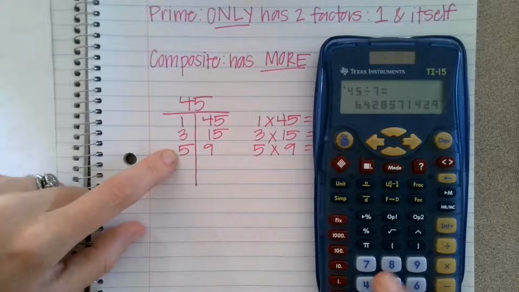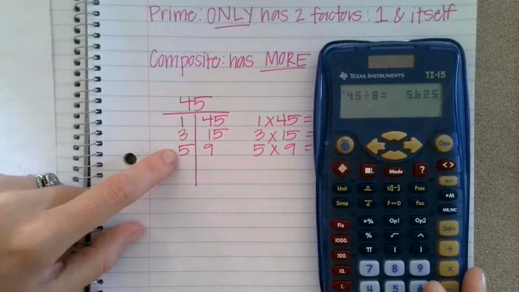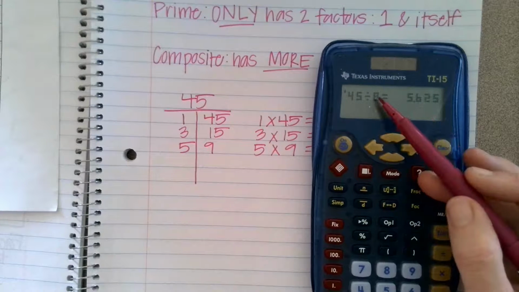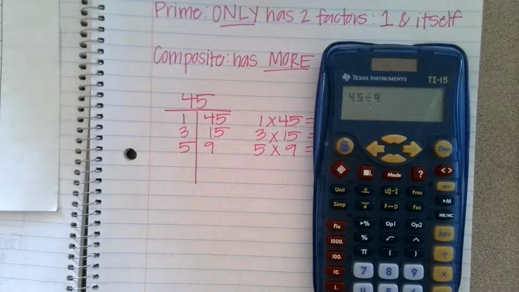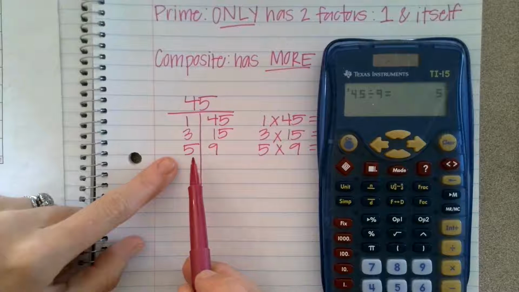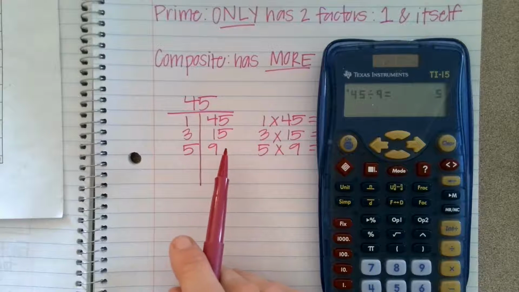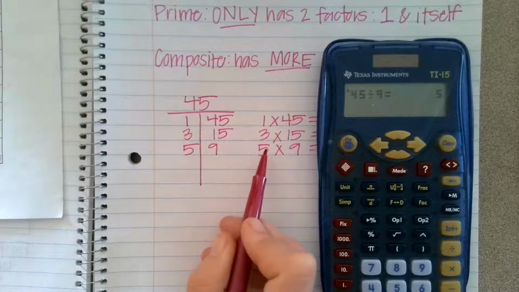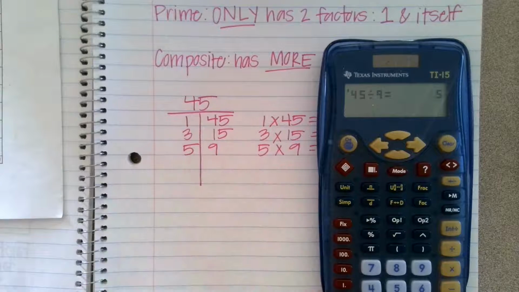After 7 comes 8. 45 divided by 8. And I get 5.625 because that has a decimal, that does not go into it equally. Now, after 8 comes the number 9. 45 divided by 9. And I get 5. But I already have that on here. So since I'm starting to repeat, because I know that 5 times 9 is 45 and 9 times 5 is 45, I know that these are all my factors of 45.